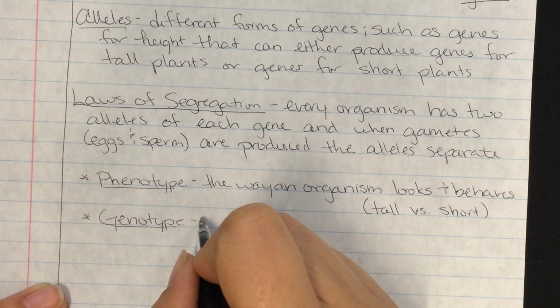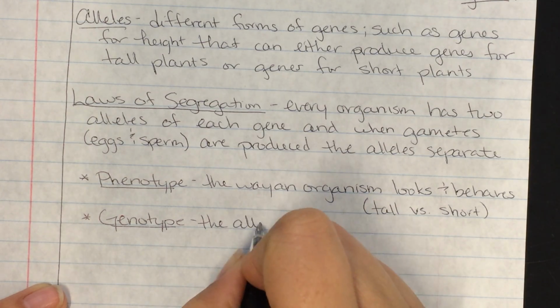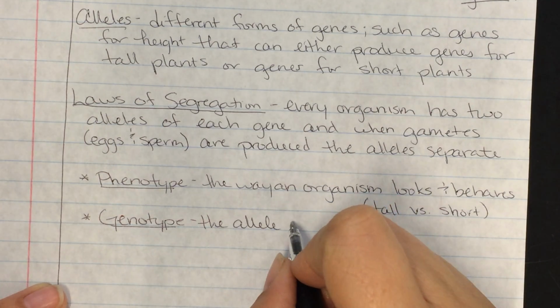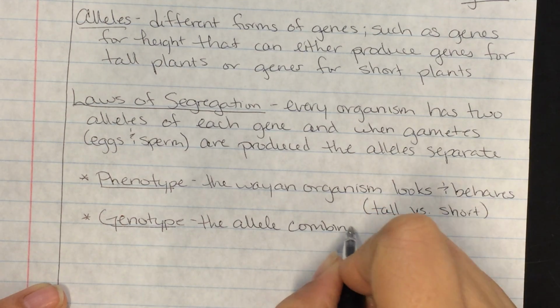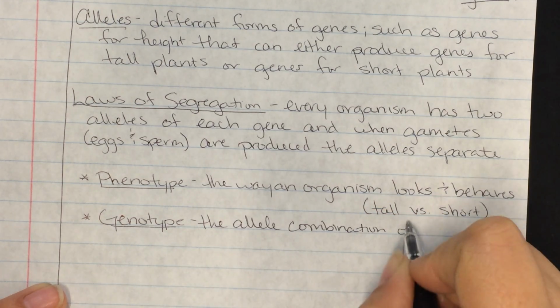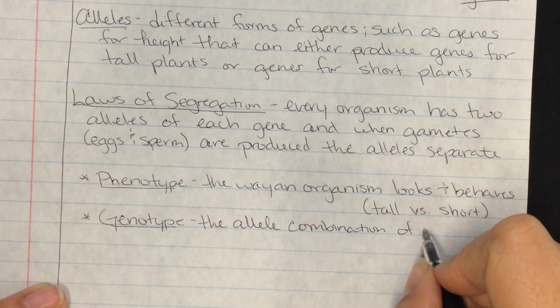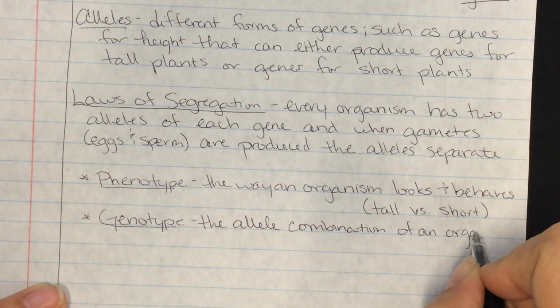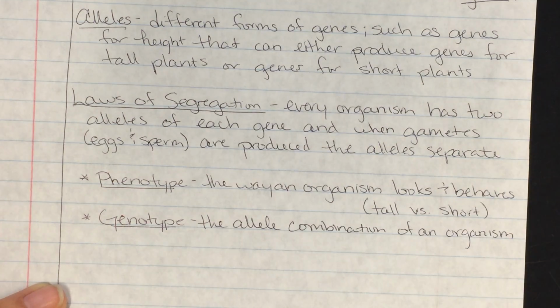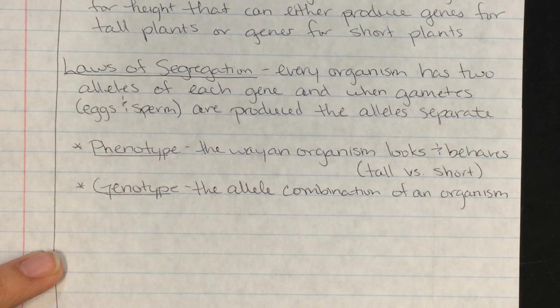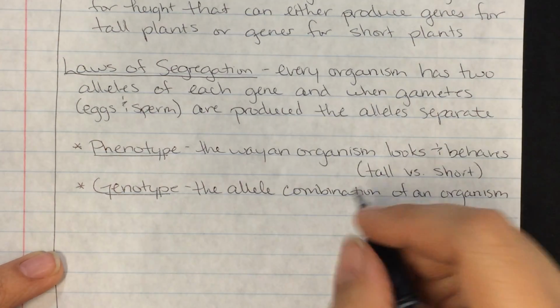So genotype is the allele combination of an organism. Sometimes you gotta write a little smaller. So the allele combination of the organism, it's looking at the actual genes themselves.